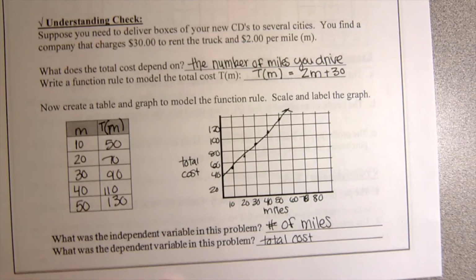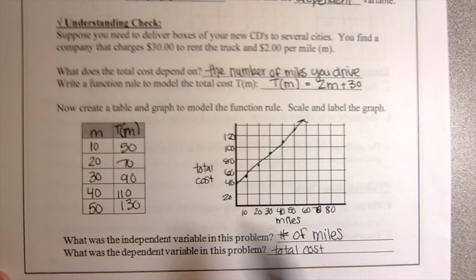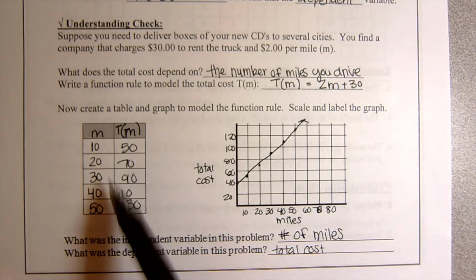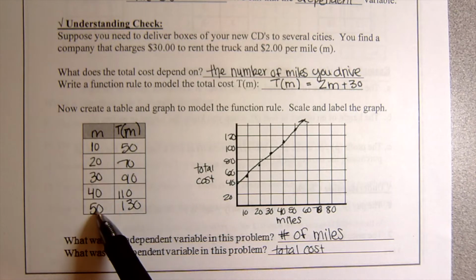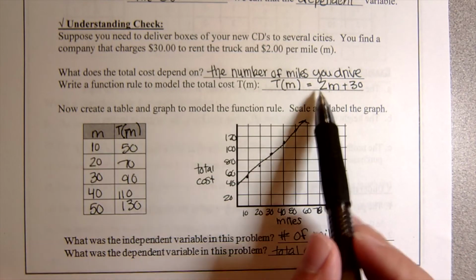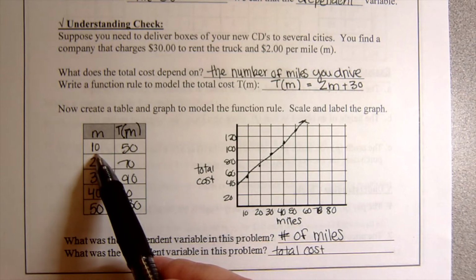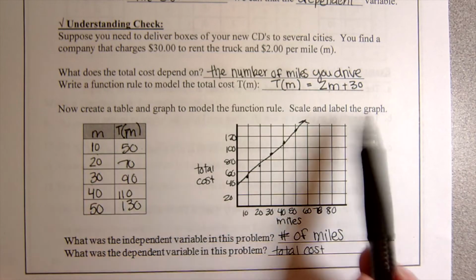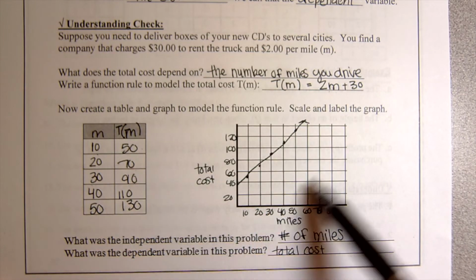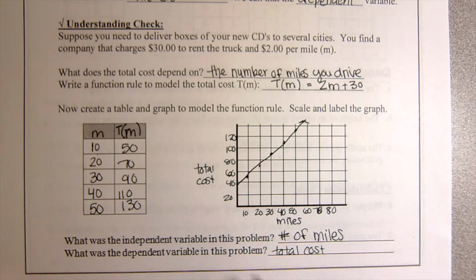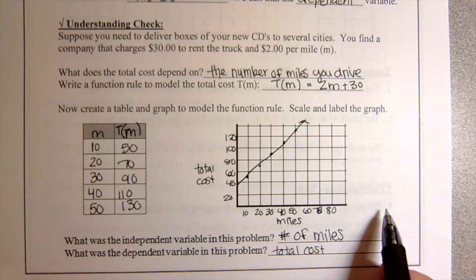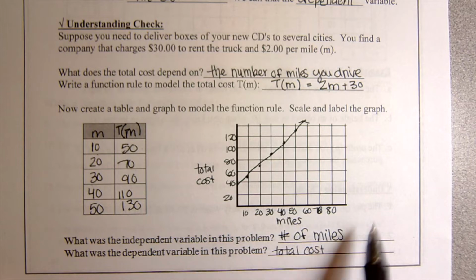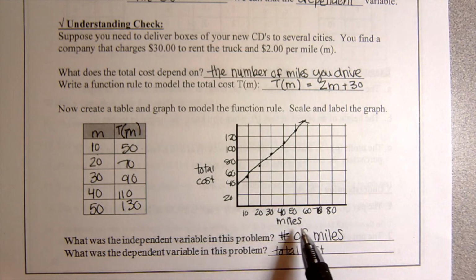If you chose different numbers, it's okay. These are just some easy numbers to pick, so 10 miles from home, 20 miles from home, so on. Plug these numbers in to your function rule. So 2 times 10 plus 30, that's going to give you 50. 2 times 20 is 40, plus 30 is 70. And then we graph this line. So what is the independent variable? Like we said before, the x-axis is always the independent variable. So in this case, it is miles. And what is the dependent variable? The cost. The cost depends on the number of miles.